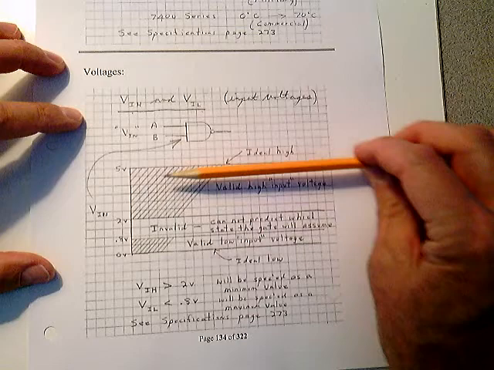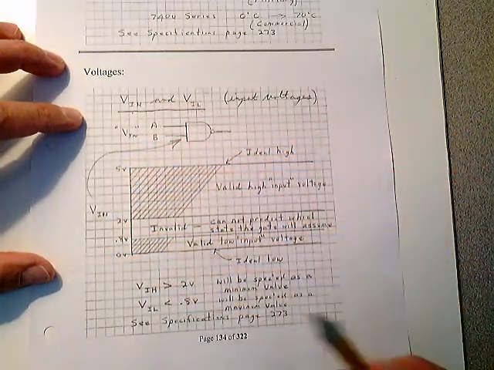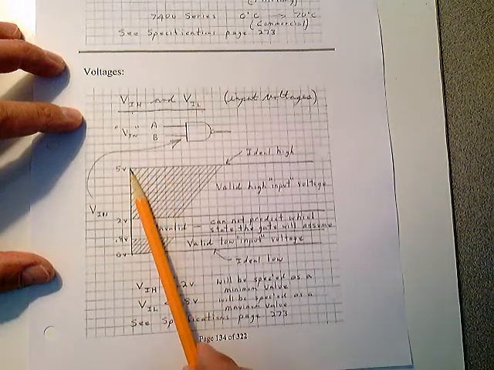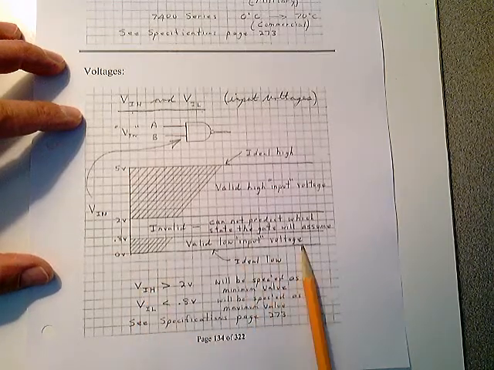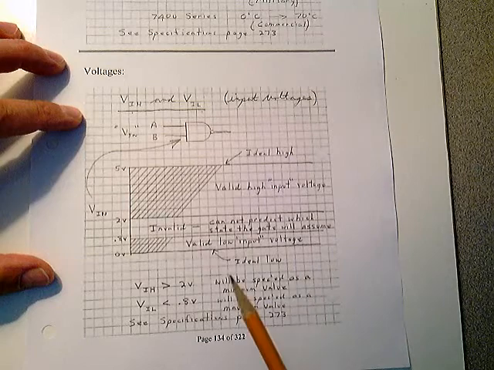Now, if you take a look at valid levels within a TTL range, here's 0 volts and here's 5 volts. We said 5 volts was the ideal high, and 0 volts was the ideal low. However, you're going to find out in the specifications that these circuits don't work in an ideal mode. They work in a practical mode.